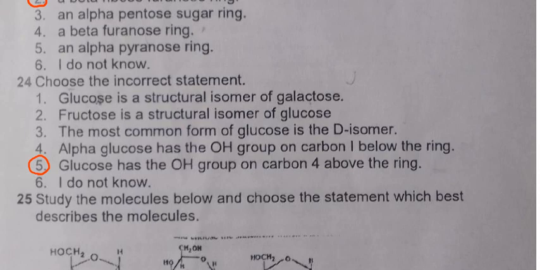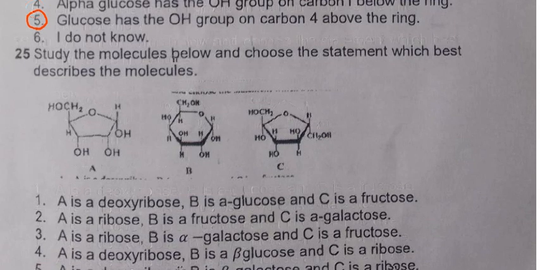So let's go for question 25. Study the molecules below and choose the statement which best describes the molecules. So we have this molecule here, which is a furanose ring. We have this one also, so this is a pyranose ring. This is an alpha, as you can see. The OH group is down here. So this one is a fructose. This is fructose.